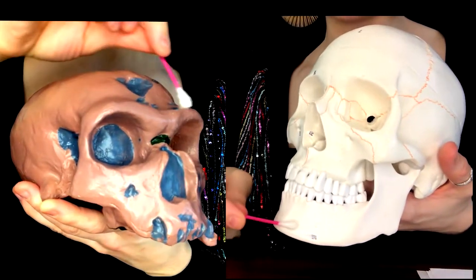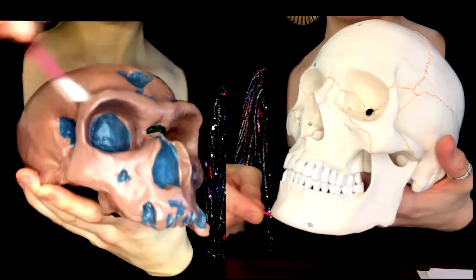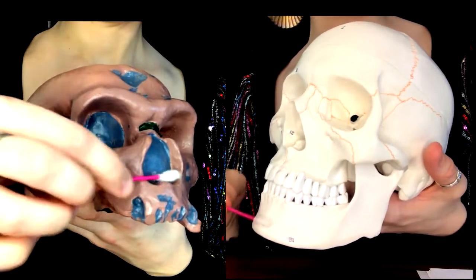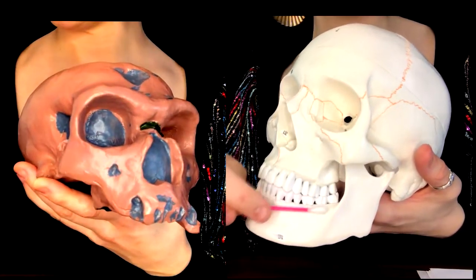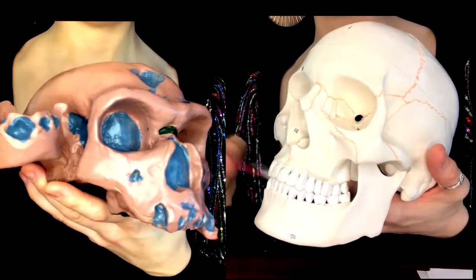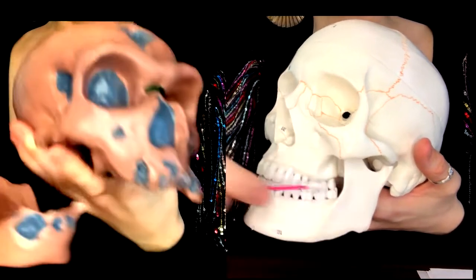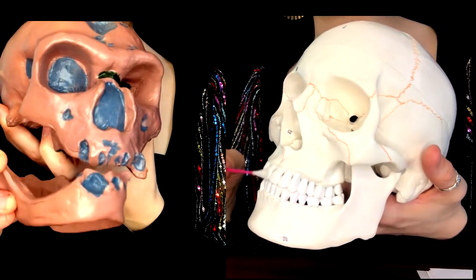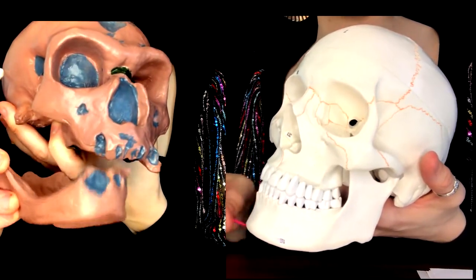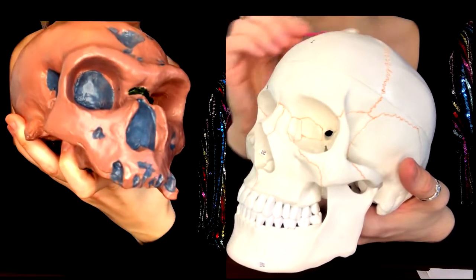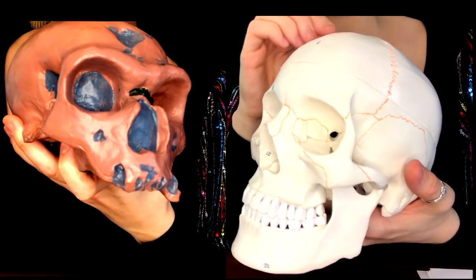A similar mystery is the human chin. Other hominids didn't have one, so the question becomes, what was it for? It wasn't for biting. Actually, the stress of biting is better dissipated without a chin. Perhaps that's why Neanderthals didn't have one.